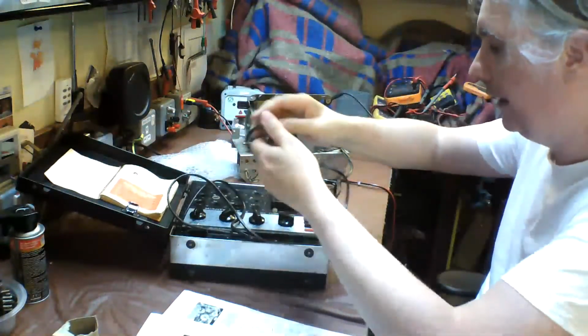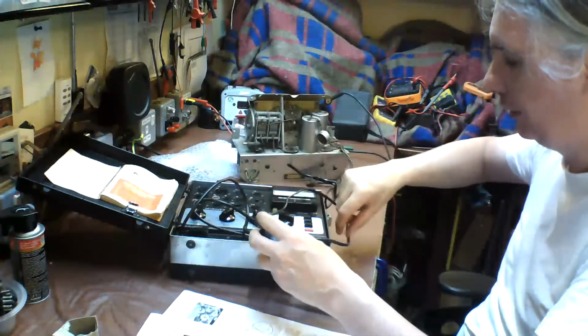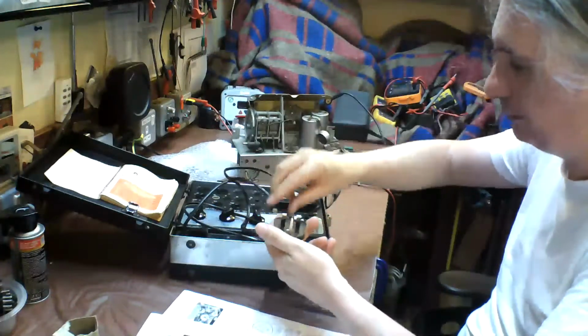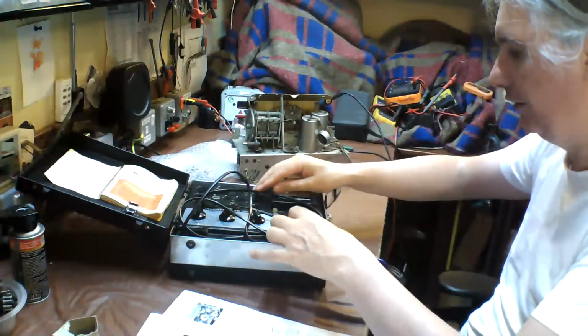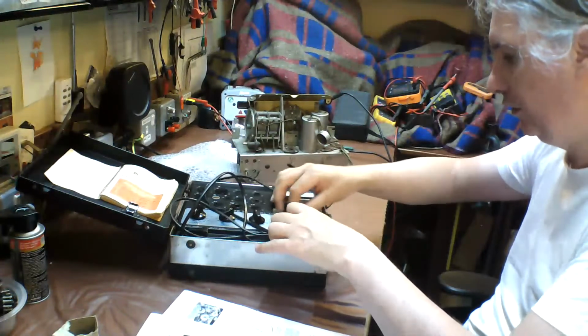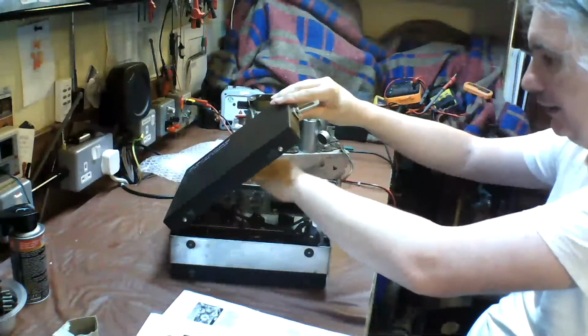The only problem that I do have with this tester is, unfortunately, the English plugs are a lot bigger than the American ones. So unfortunately, you can't actually get the plug into it and shut the lid on it. It's just too big. I don't think you can anyway. Let me just have another go. Fairly sure you can't.